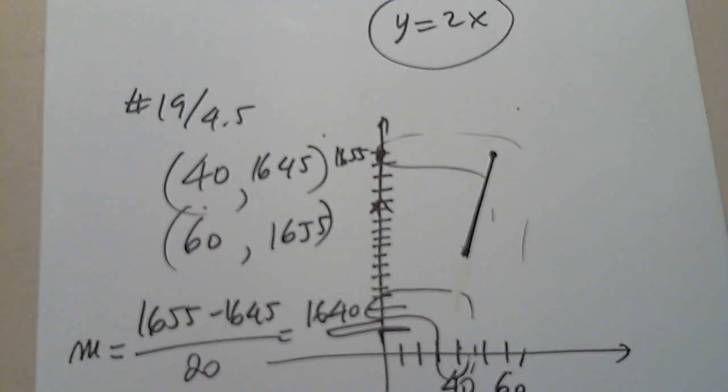So this is not at 40. It should be 40, 60. So this is not the case. Let's take a look. Okay. 2, 4, 6, 8. This is not. Let's take a look at this. No, it's not right. 2, 4, 6, 8. What is going on here? Is there a D?